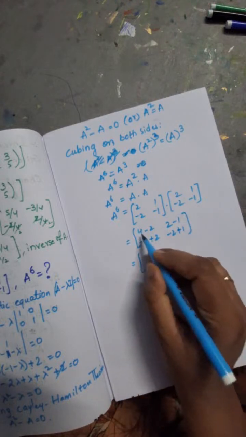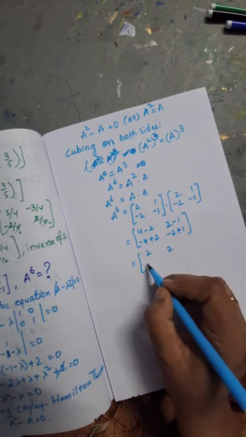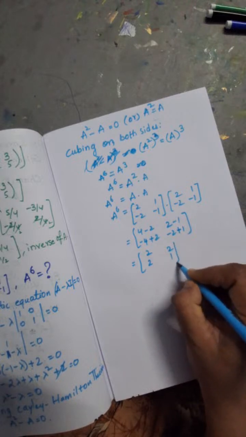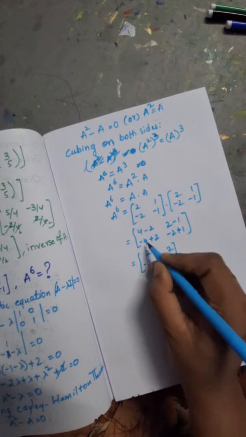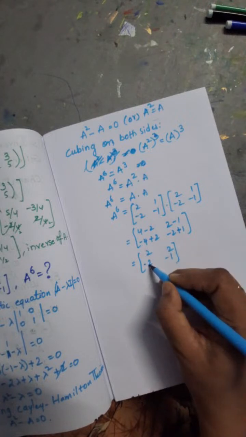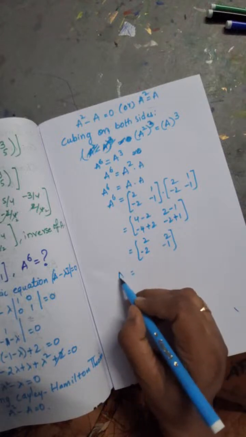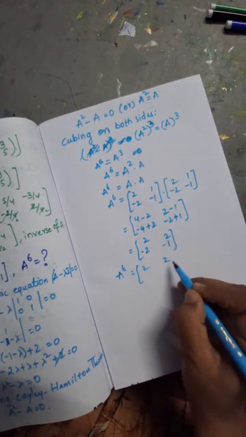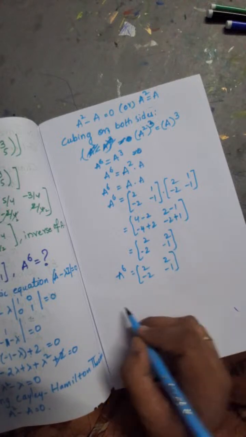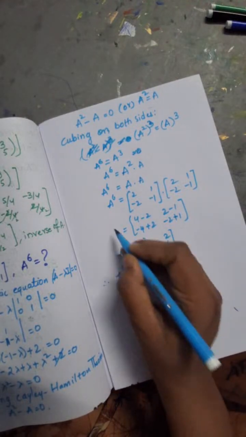The final matrix is 4 minus 2 is 2, 2, and minus 4 plus 2 is minus 2, minus 2 plus 1 is minus 1. Smaller number is plus and bigger number is minus, so we write the bigger number's sign. So A power 6 is 2, 2, minus 2, minus 1. Finally we got the answer, A power 6 equal to this matrix.